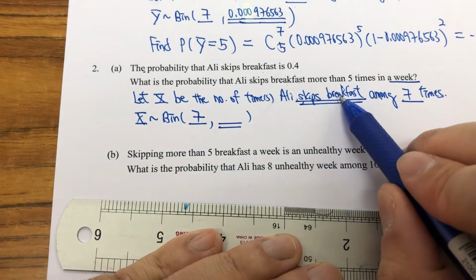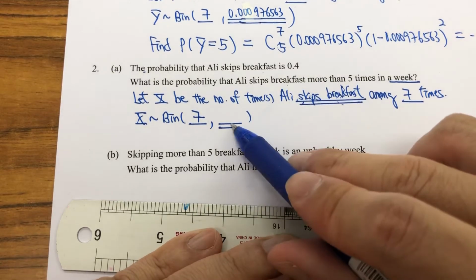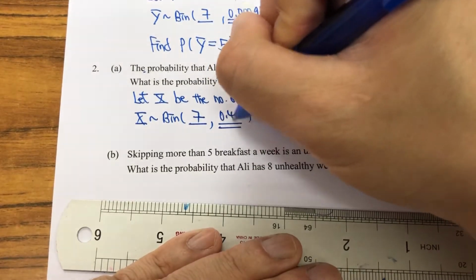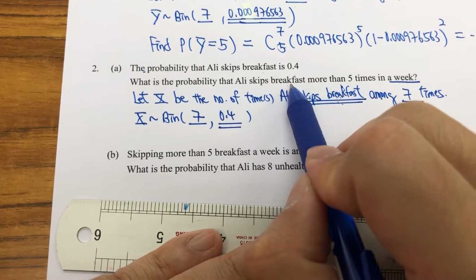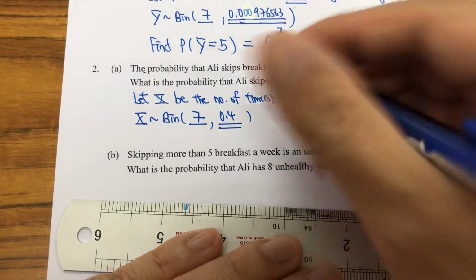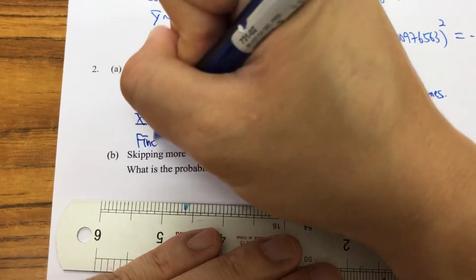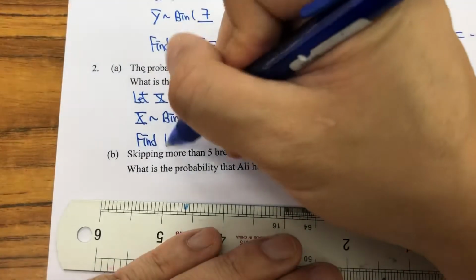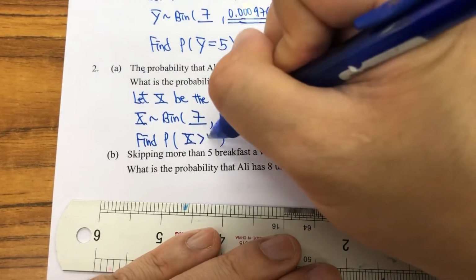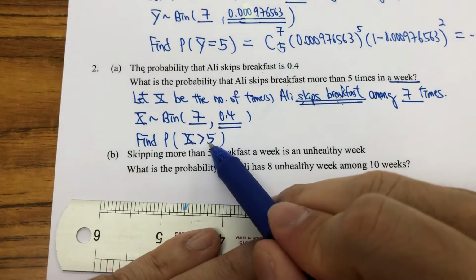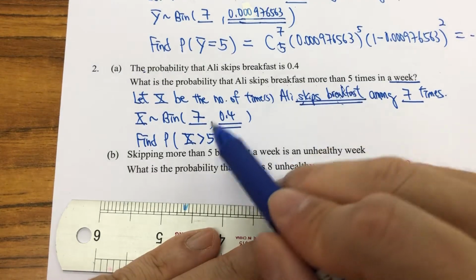This is what we defined as success. The probability is 0.4, right? So what is the probability that he skips breakfast more than 5 times in a week? What we are looking for is more than 5 times. That means probability of x more than 5. Could it be equal to 5? No, just more than 5.